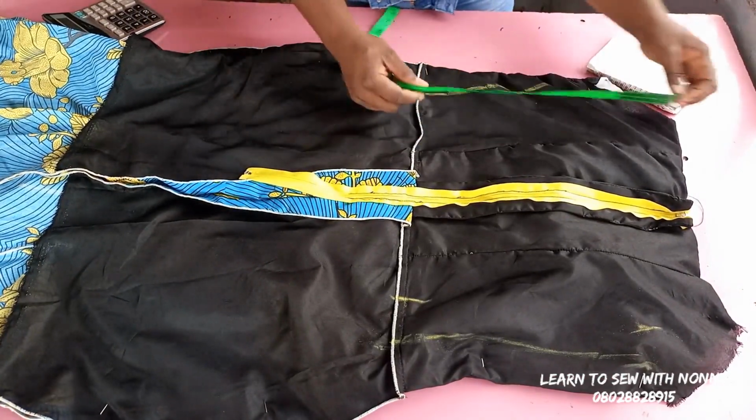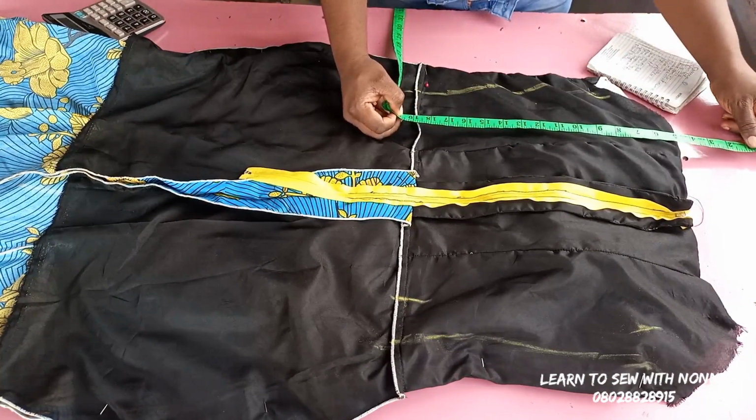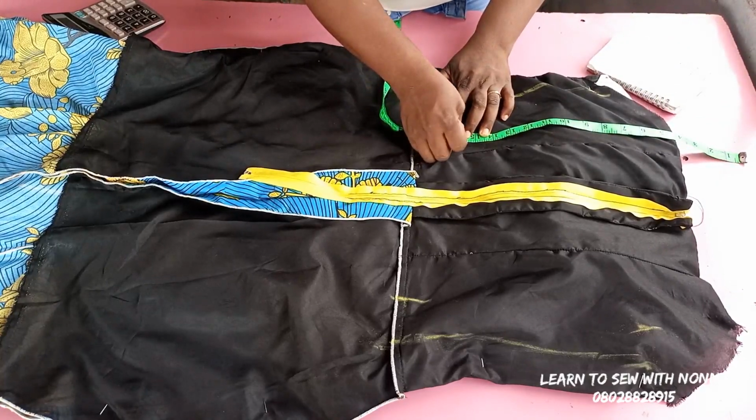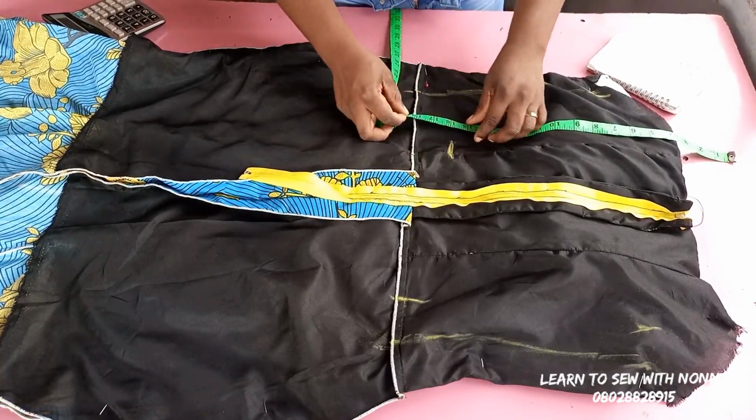Right, so I also want to do the hip measurement. From the upper part, we've done minus 4, so that's minus 4.5 now, because we've turned the upper part with lining.